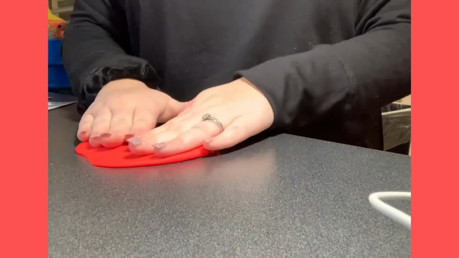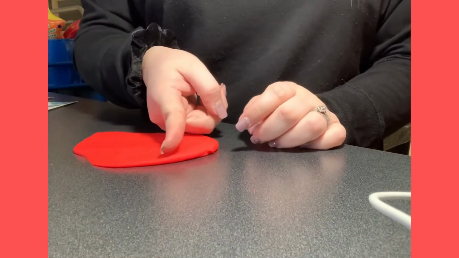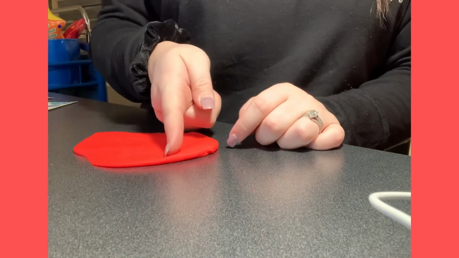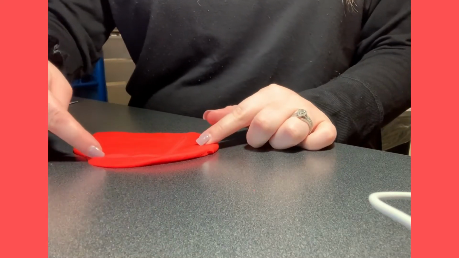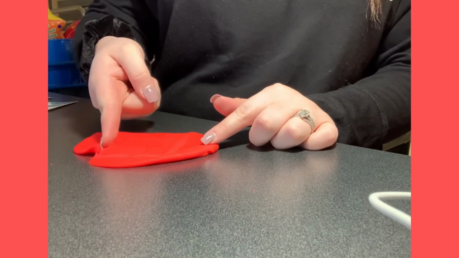And then we're going to take our fingers and make a square. I'm going to use my nails to try to show myself where I need to go.